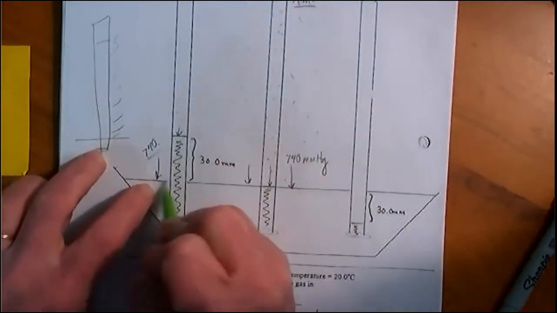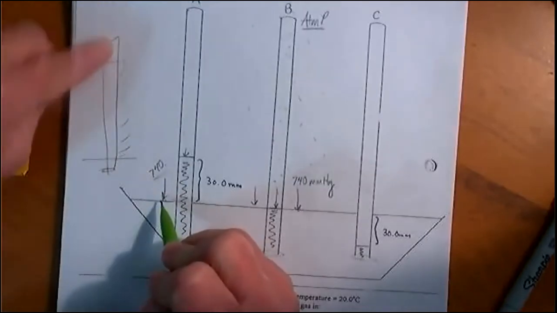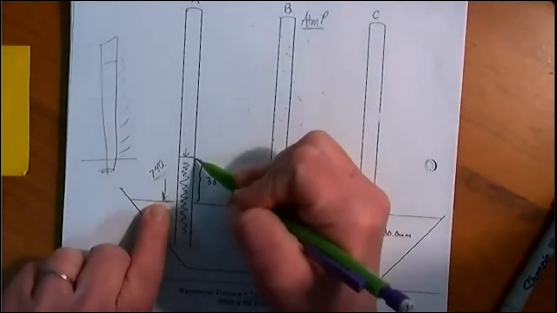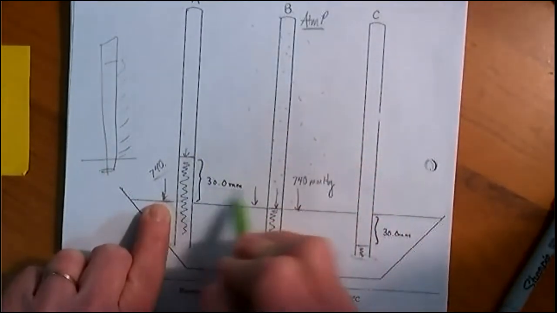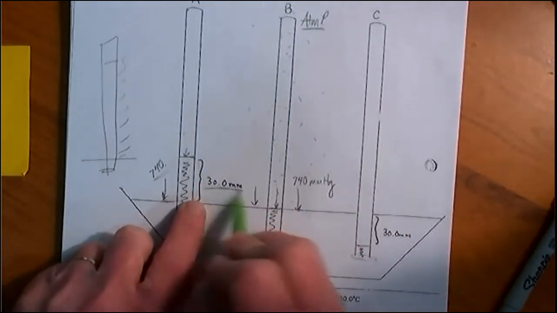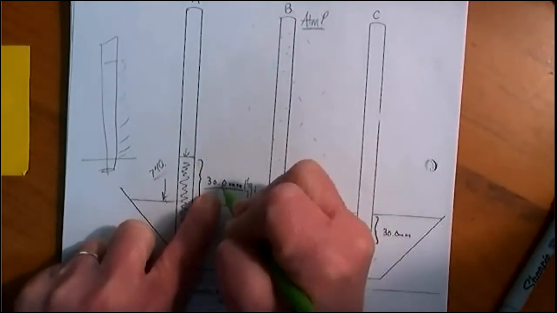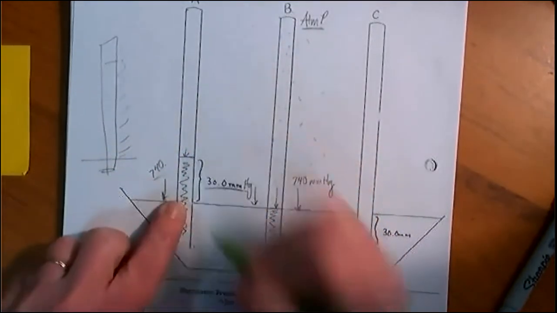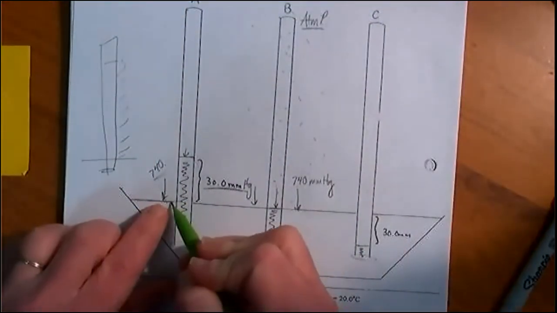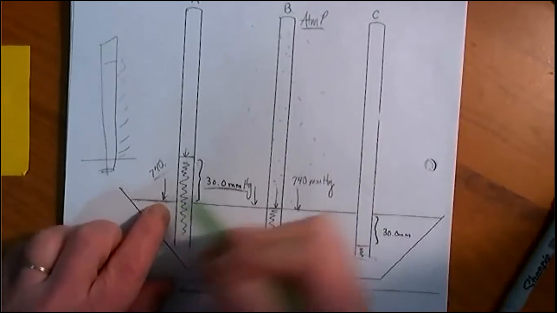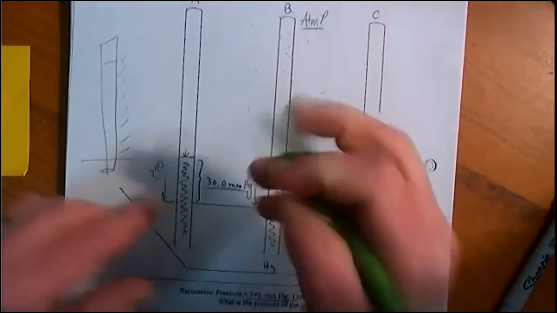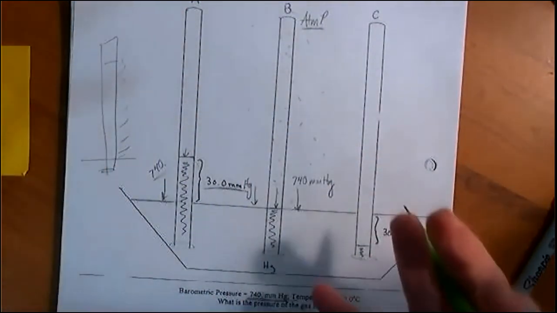Well, if this is where a height of 740 in a barometer equals, then if this is a difference in height in mercury, we can directly subtract this because this is millimeters of mercury, that's the height difference. So if the outside pressure is causing this height difference outside, and the inside is this height, the height difference is the difference in strength or force.